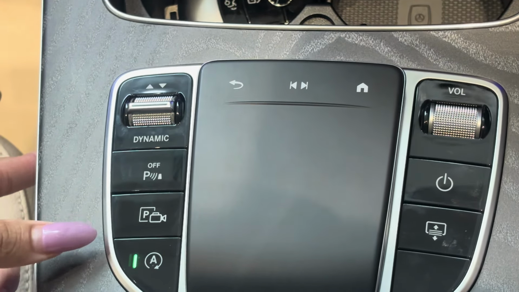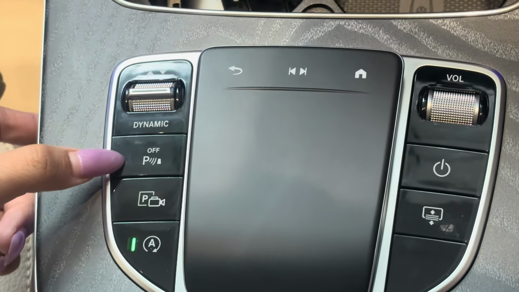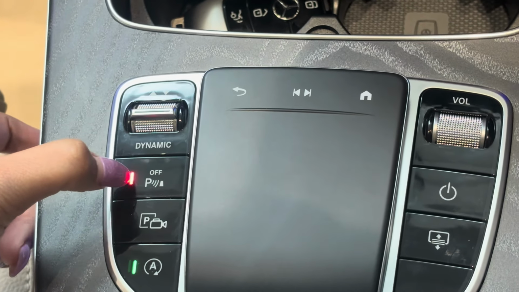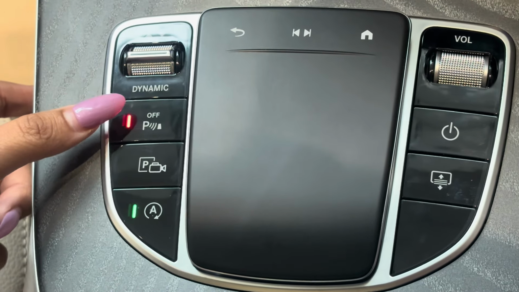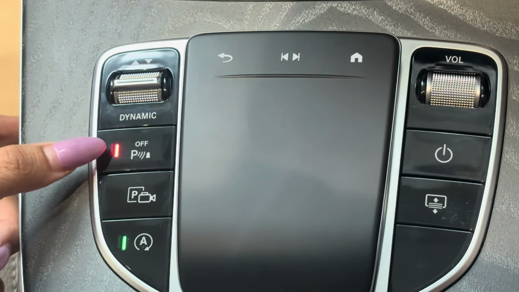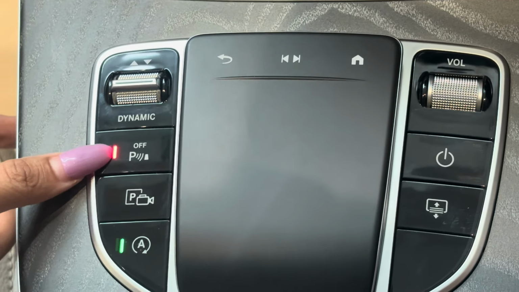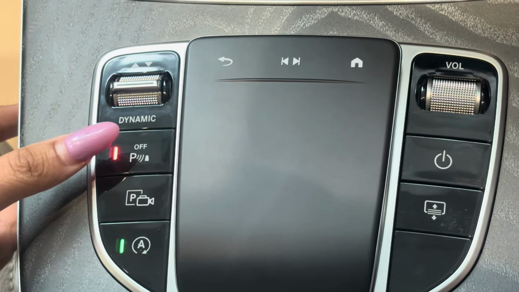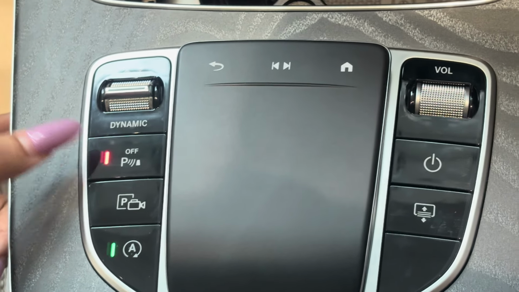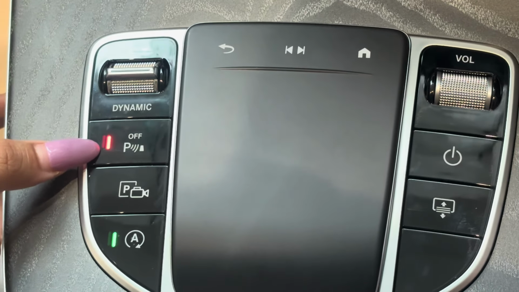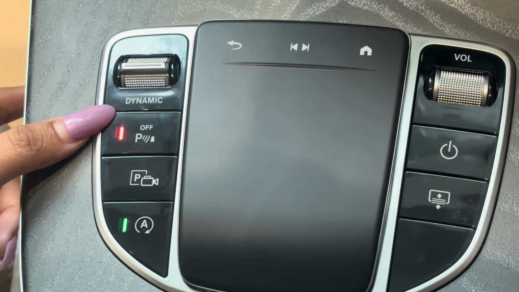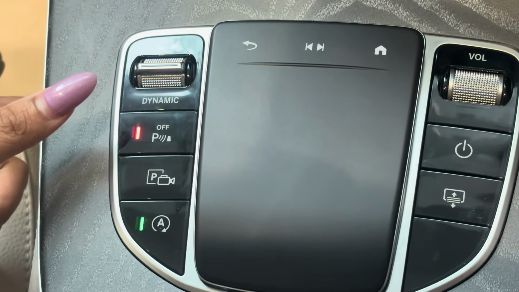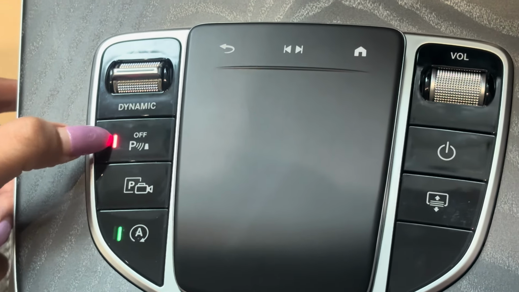Coming to the other buttons around the touchpad, we have this icon here, which means the parking sensors will be turned off. The main reason to turn off the sensors would be in extreme traffic conditions, if the sensor keeps beeping and it might disturb you, then you can turn off the sensors. But be cautious, because as this will turn off all the sensors, you will not be notified if something comes too close to the car as well.